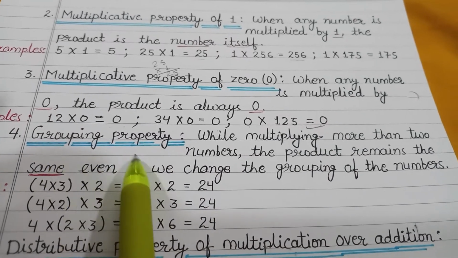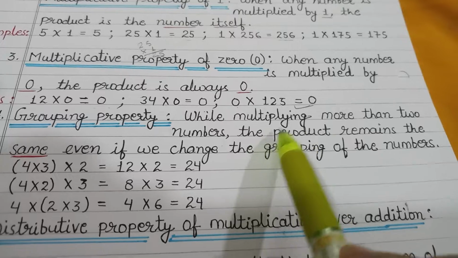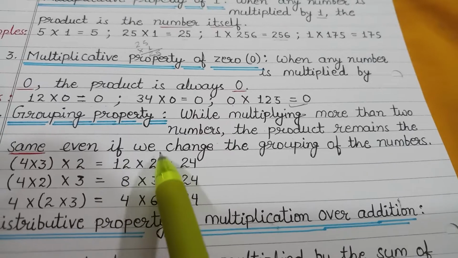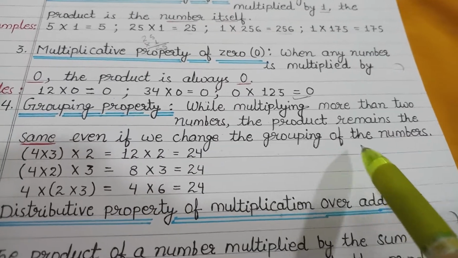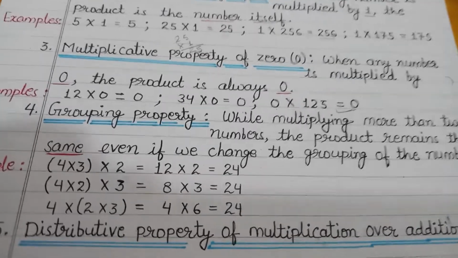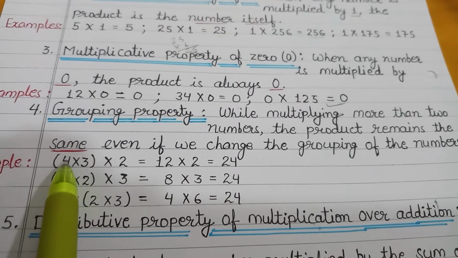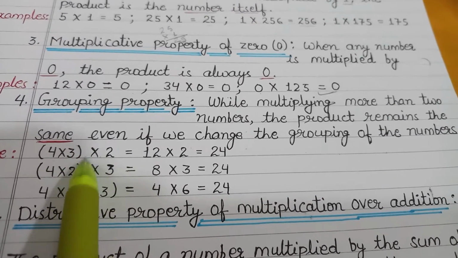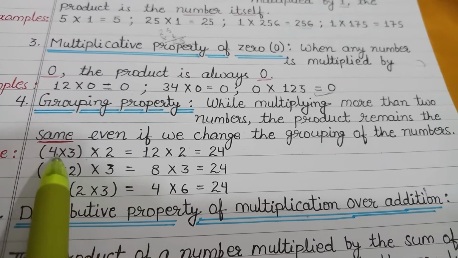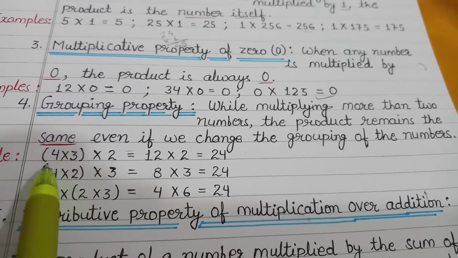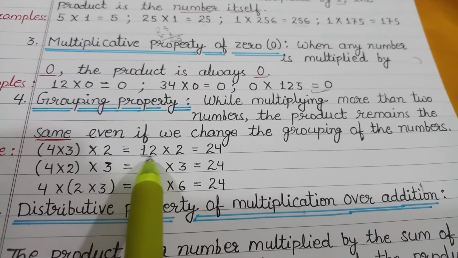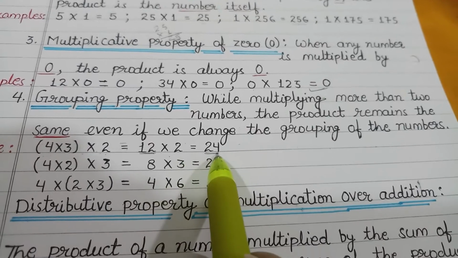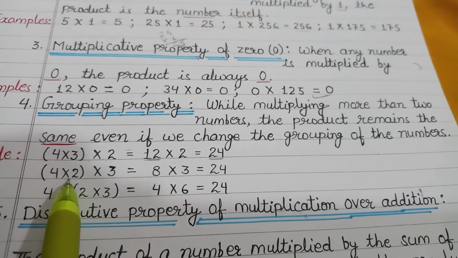Now the next is the grouping property. While multiplying more than two numbers, the product remains the same even if we change the grouping of the numbers. See, we are taking some numbers. 4 multiplied by 3, this we have in bracket, and then out of the bracket we multiply by 2, is equal to 4 multiplied by 3, 12. 12 multiplied by 2 is equal to 24.